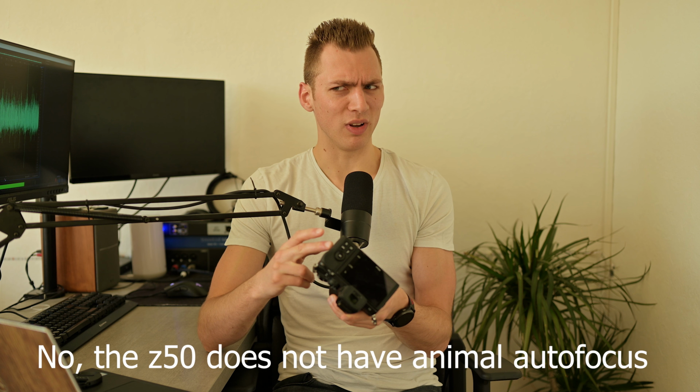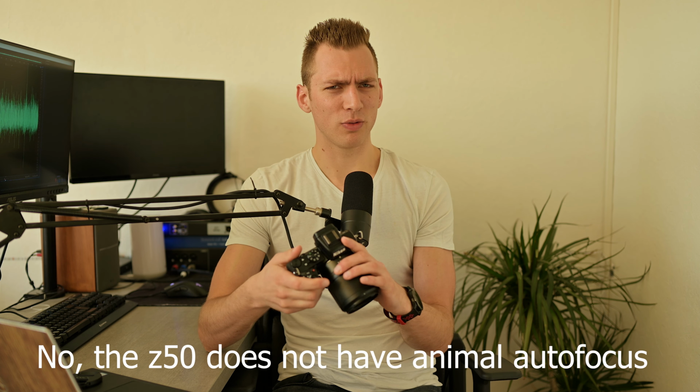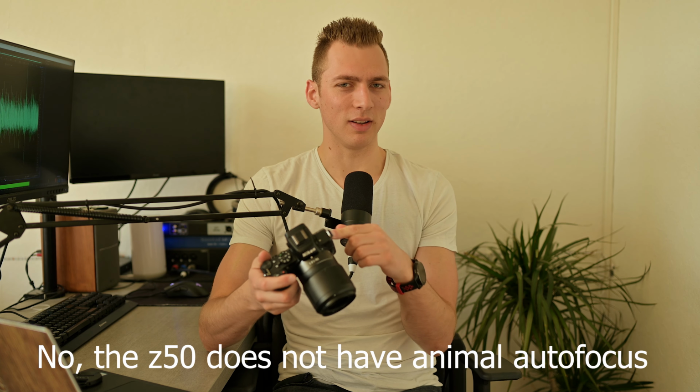And full frame is more for advanced and professional photographers normally, because they also have more technical possibilities, and you can create more. You have more freedom also. It gives us mainly the same features as an APS-C camera, but there are some more features. For example, animal autofocus in some APS-C cameras is not built in, but in full frame it is. I believe the Z50 also has animal autofocus. I don't use it, so I don't know, but I believe it has one.